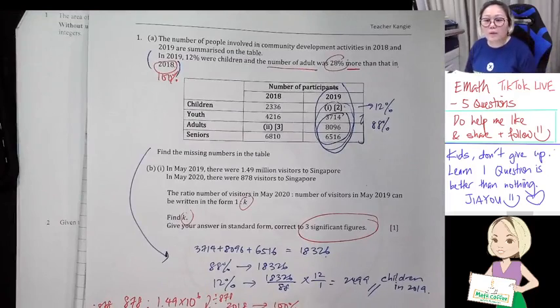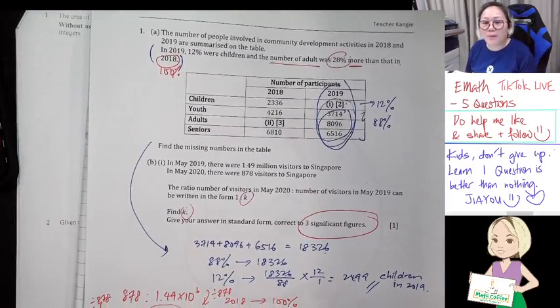Okay, so hello, do you understand why it's minus 1.5%, not plus 1.5%?